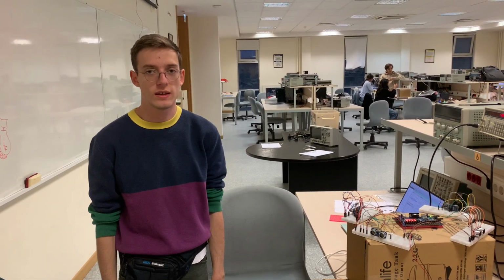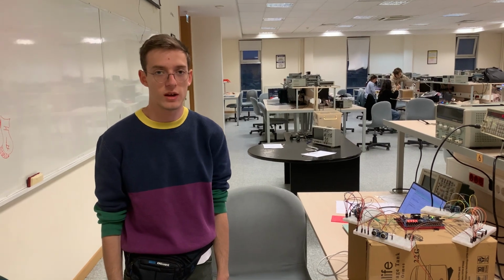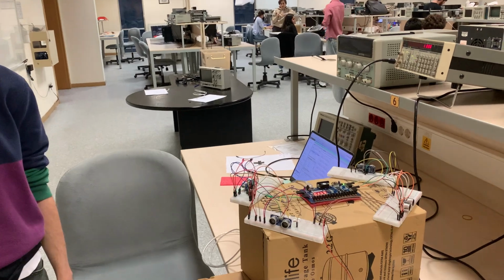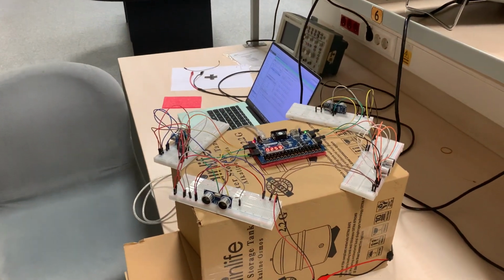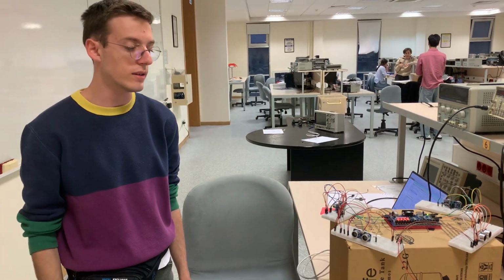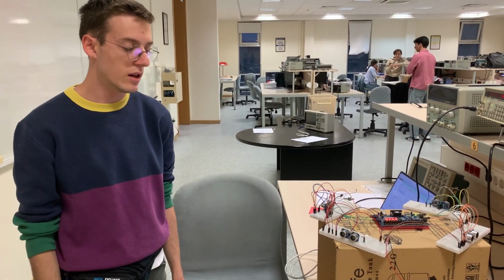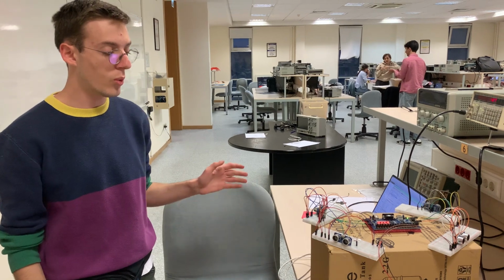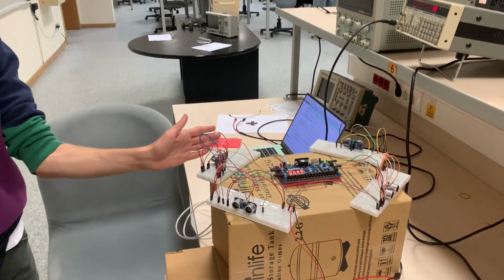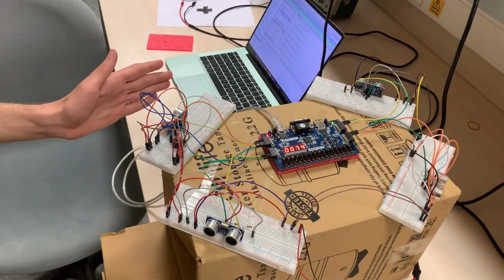I'm a student in Electrical and Electronics Engineering department. Here is my project. I designed a parking sensor for a car. There are 4 ultrasonic sensors, HC-SR04 sensors, and there is one buzzer. So when an obstacle approaches, the sensor detects it and the buzzer starts to ring.